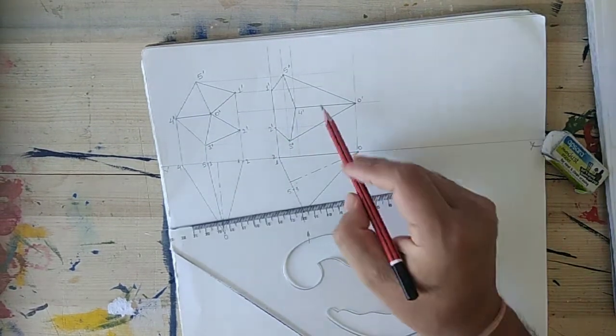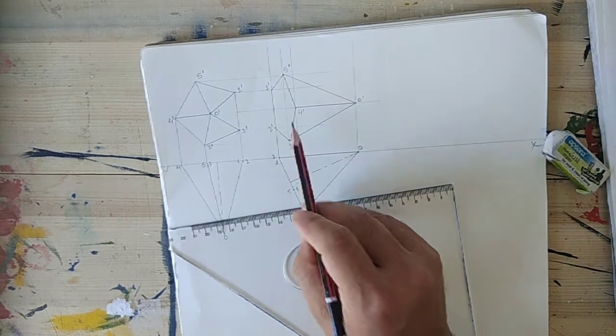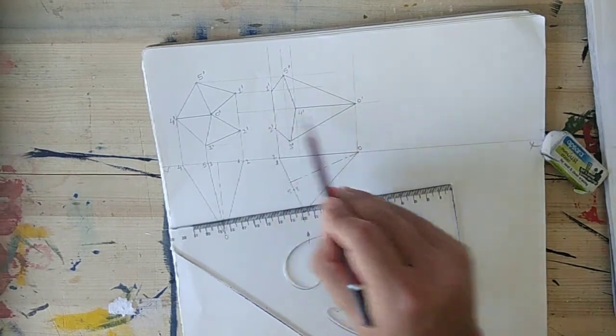Okay, so now class, see the outline of the object is completely visible. We will draw first. Later on class we will decide which lines are hidden.